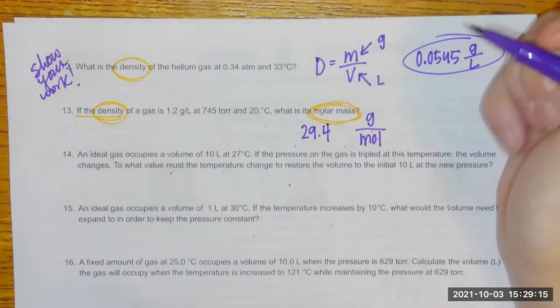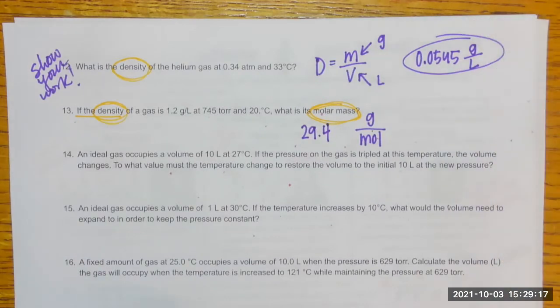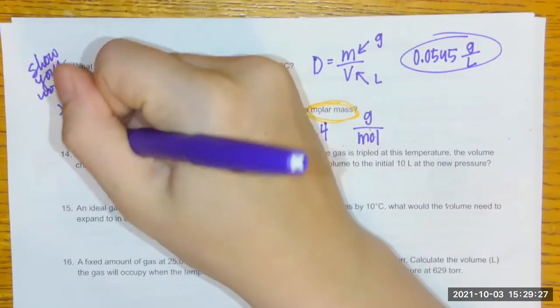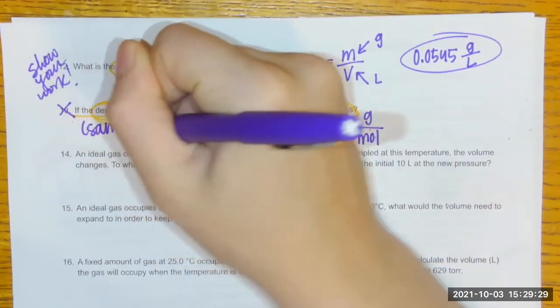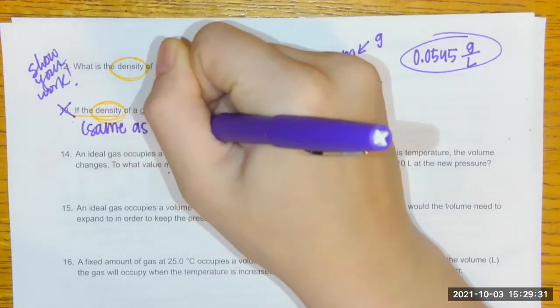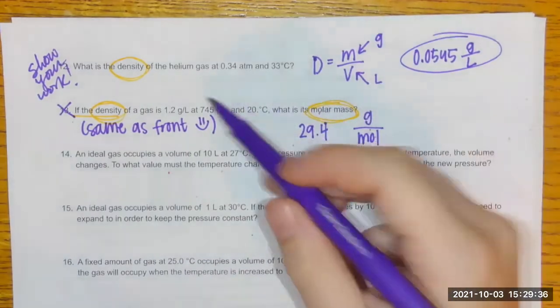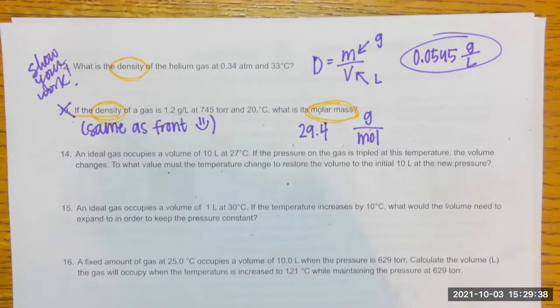Actually, is this the same problem as the one on the front? Because if so, you just get a freebie point. Let's look. Yeah, it is. You don't have to do this one. It's the same as on the front. I must have forgotten to erase it. So really, you're only doing this one for the helium gas.